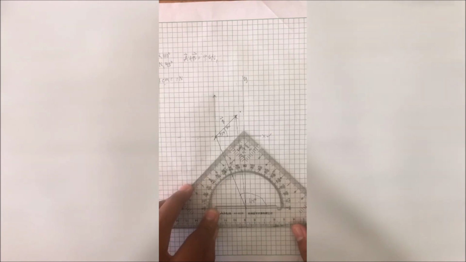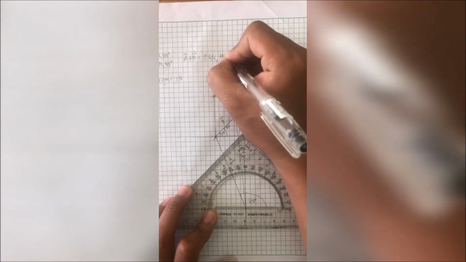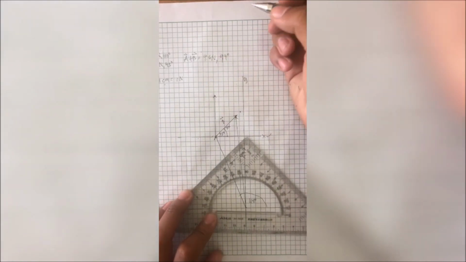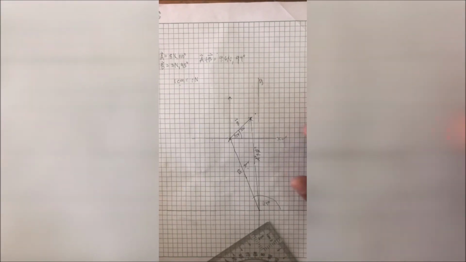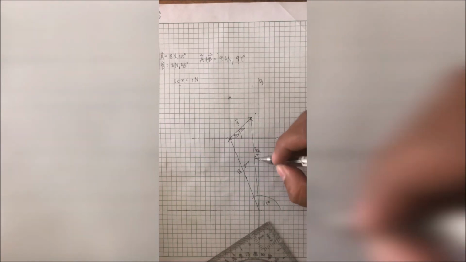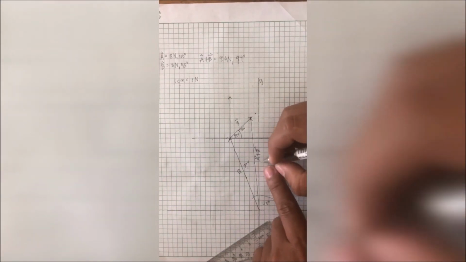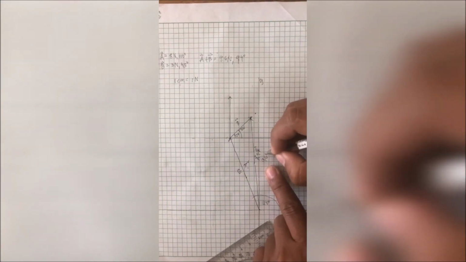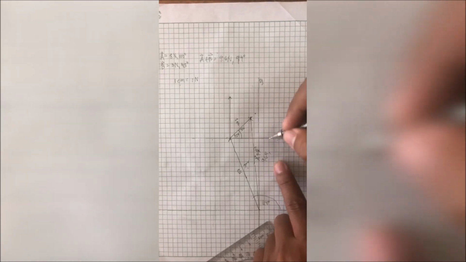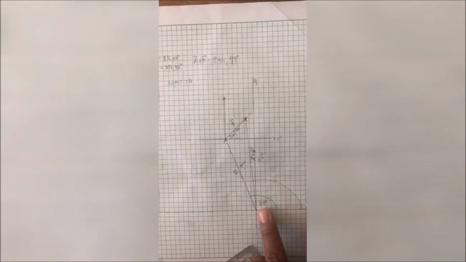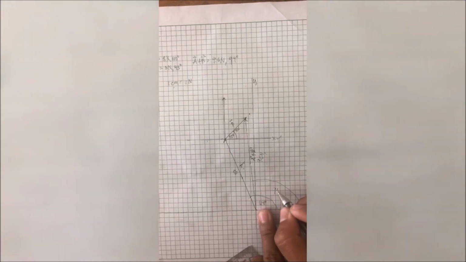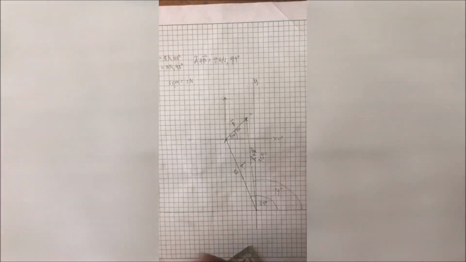So this is example number 1. Vector A plus vector B has a magnitude of 9.6 Newton and a direction from the positive x-axis of 94 degrees.